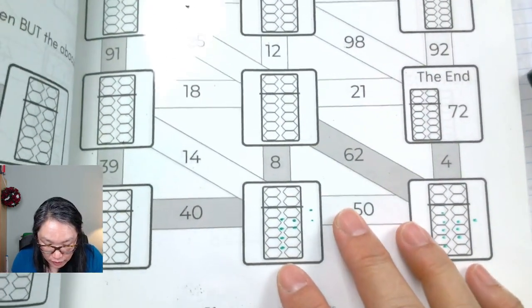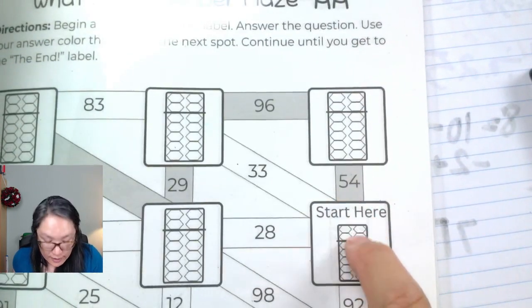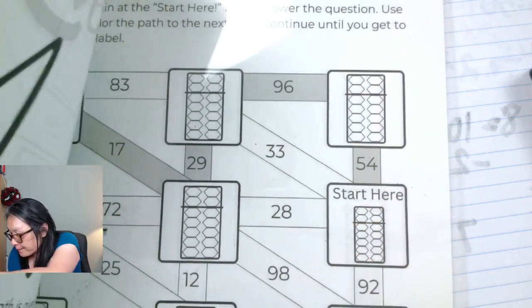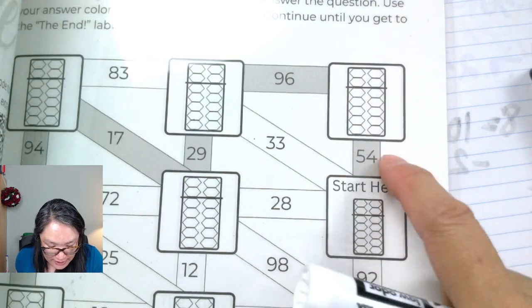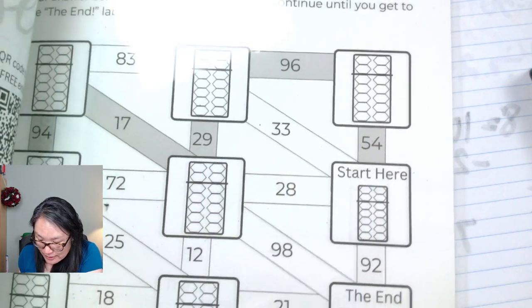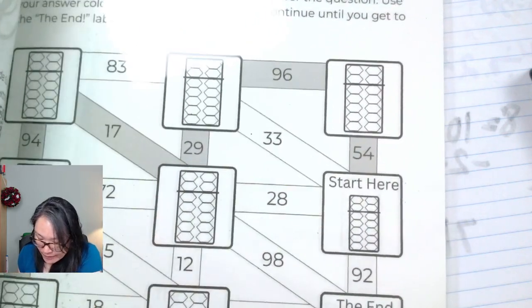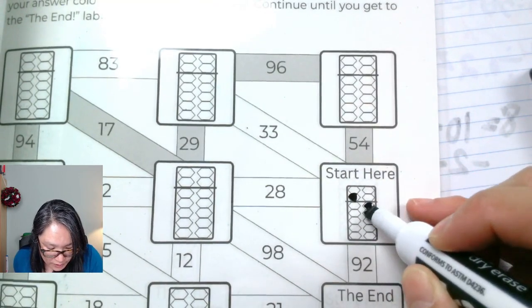This one is the reverse. So what does that mean? Well, I give you the number here, which is 54. And then you're supposed to color in what the number is. This is what I call a reverse. So the idea is to color in the number.